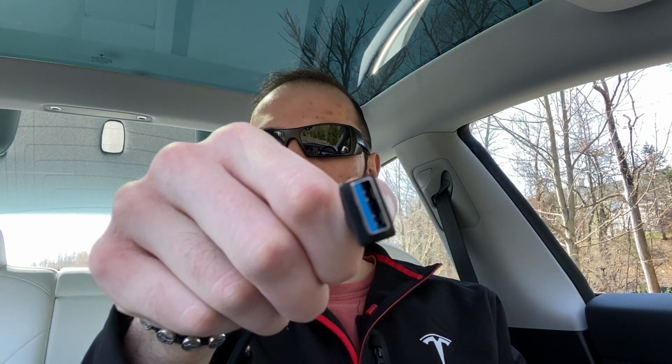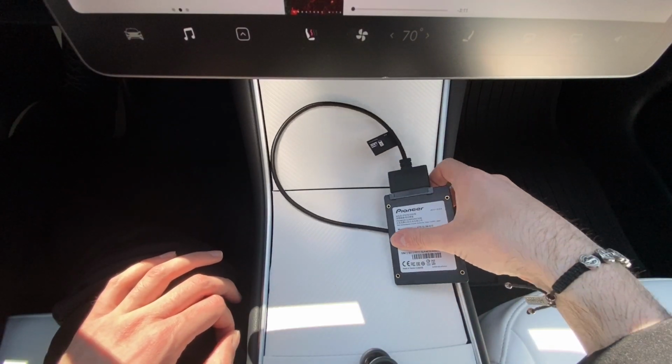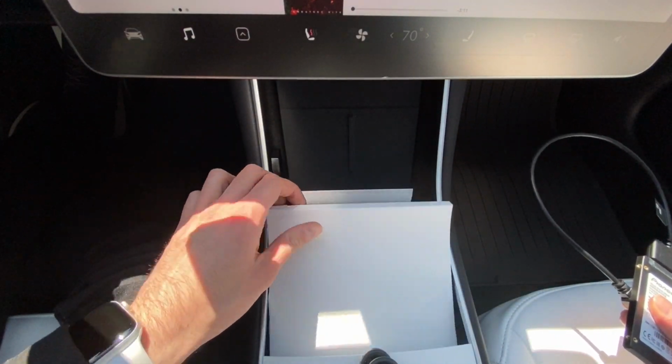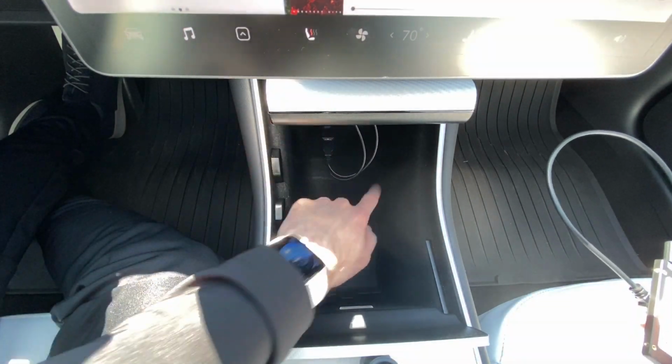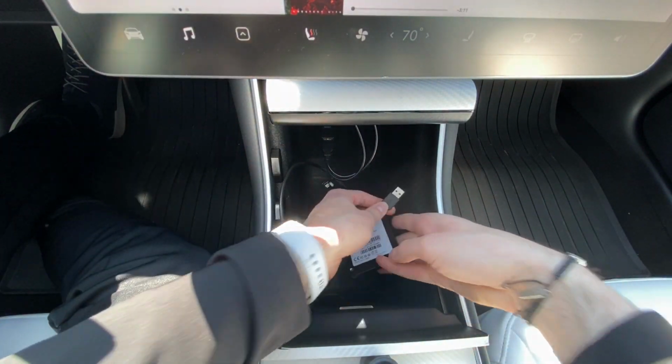So with that said, I opted to go with a solid-state hard drive, and these are much more adept at being rewritten multiple times. If you do end up going this route, you just need to be sure that you get an adapter. So this is a SATA to USB port adapter, and this just allows me to connect the hard drive directly to the USB port in the center console here. To install the hard drive, we just have to plug it in. And the USB ports, there's one on the left here and one on the right, and this just gets plugged directly in.